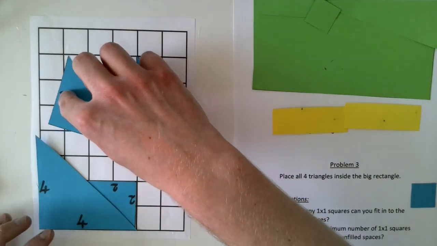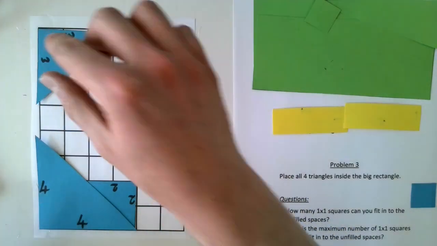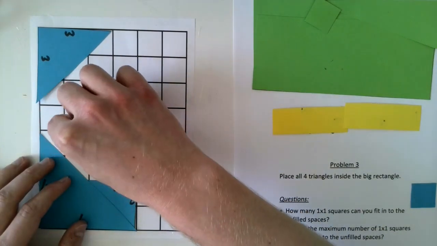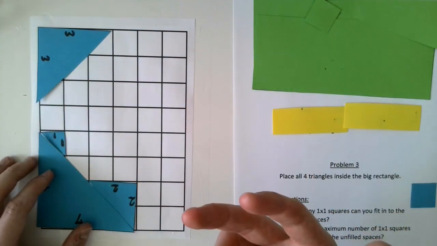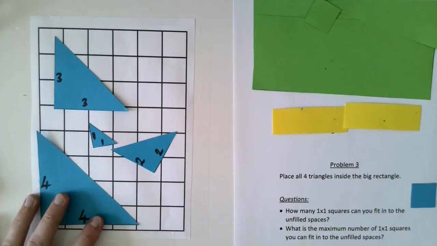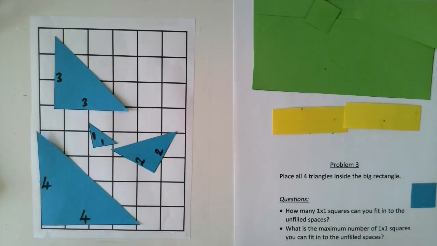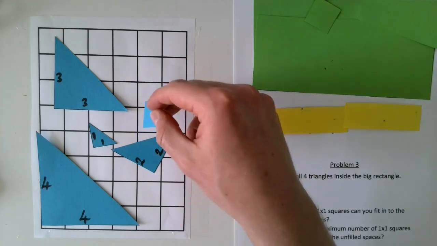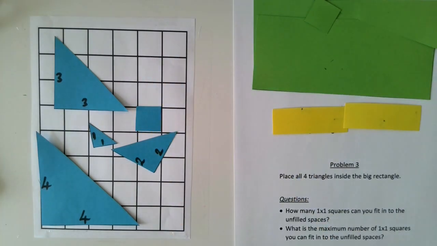I might need to move this one into the corner, and I might need to turn this one around here, for example. So I need to turn my triangles around so that they're fitted in the rectangle somewhere. And I would like to know if you can work out what the maximum number of 1 by 1 squares is that you could fit in after you've done that. And that is today's final problem.